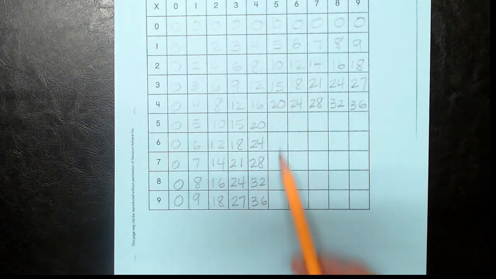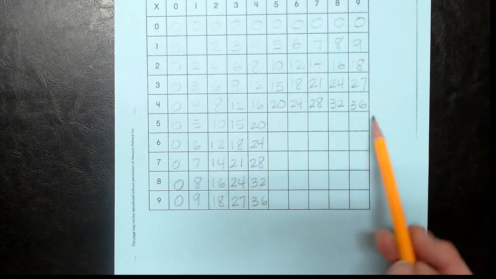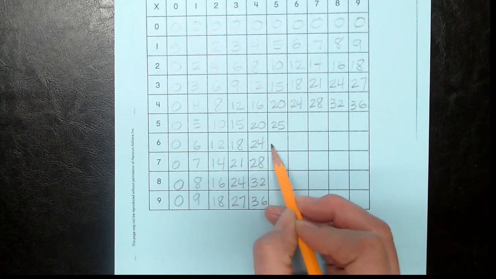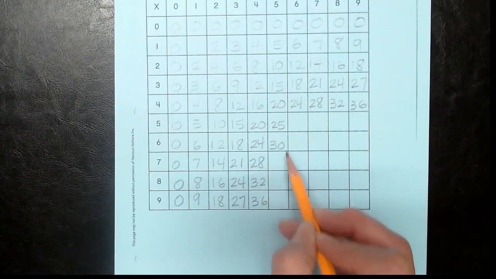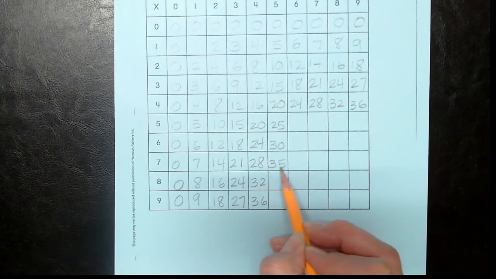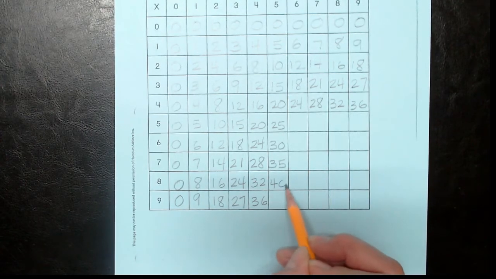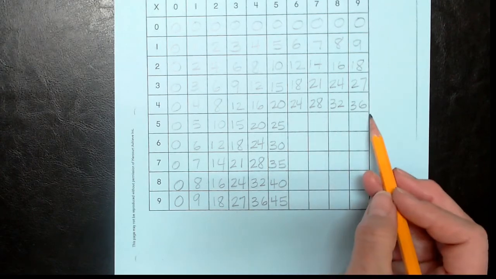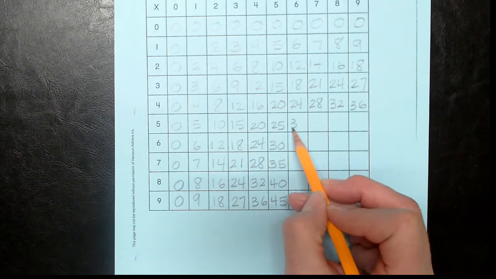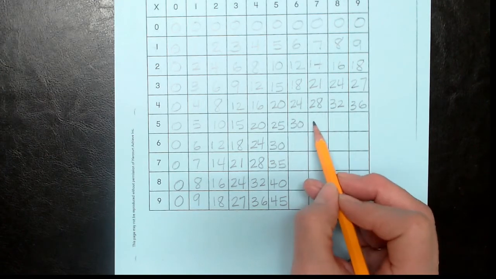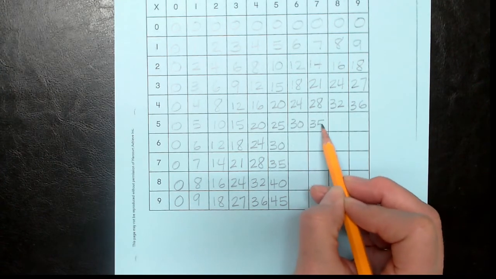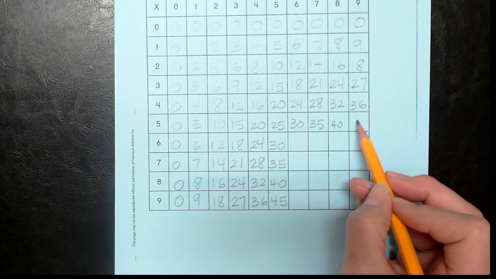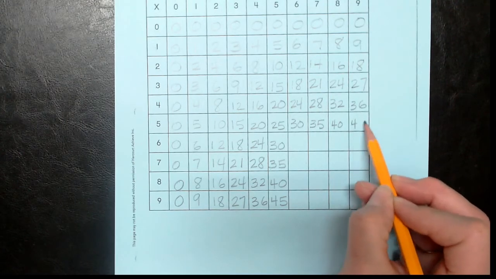Times fives. Do you see a pattern here? 5 times 5 is 25. 6 times 5 is 30. 7 times 5 is 35. 8 times 5 is 40. 9 times 5 is 45. Finish out our row. 5 times 6 is 30. 5 times 7 is 35. 5 times 8 is 40. 5 times 9 is 45.